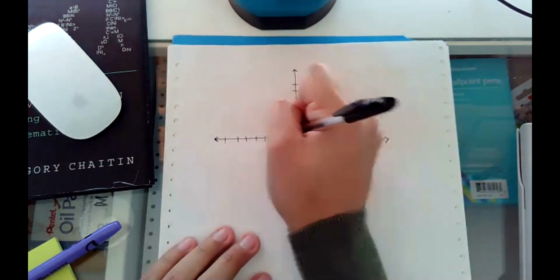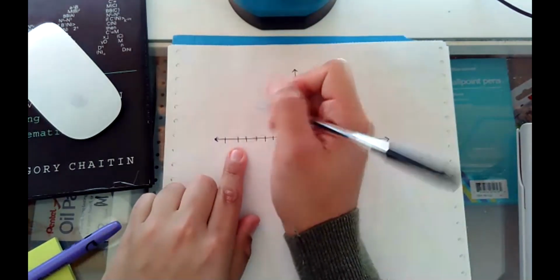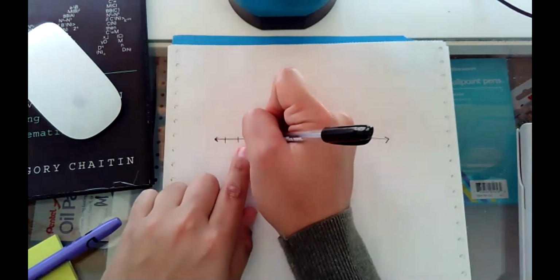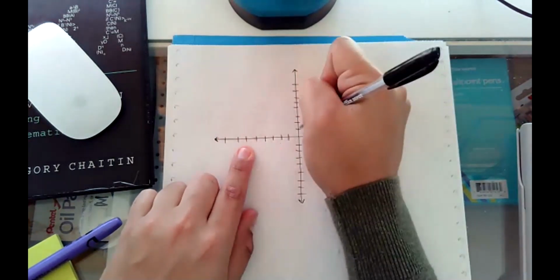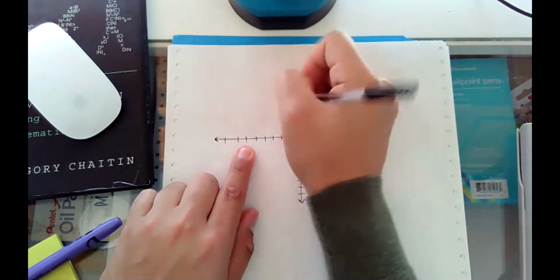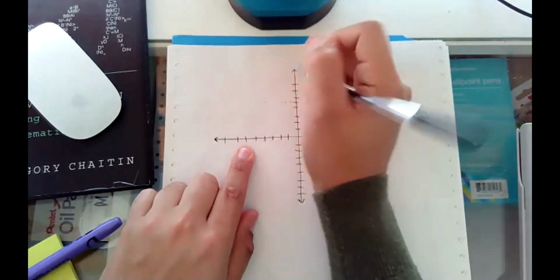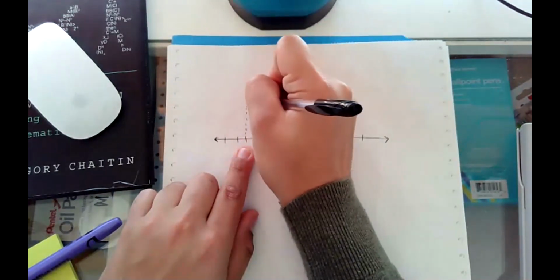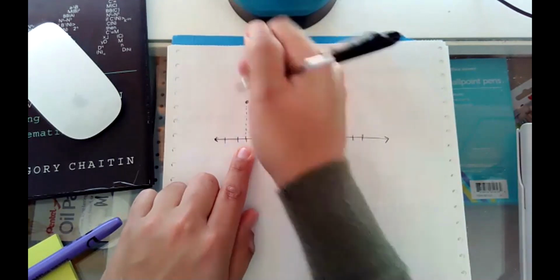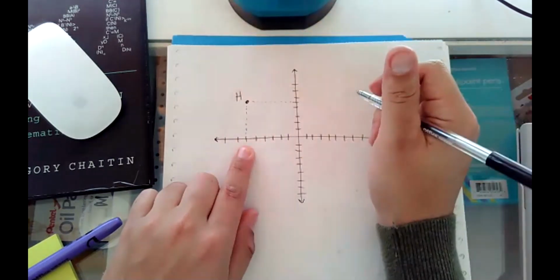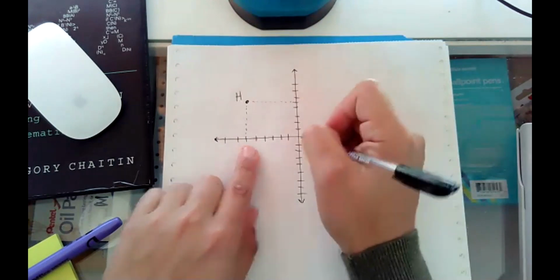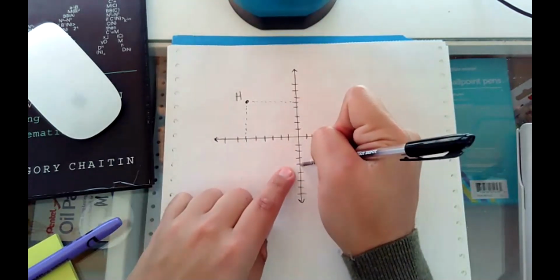I'm going to label some points. I'm going to label this point H. 1, 2, 3, 4, 5.